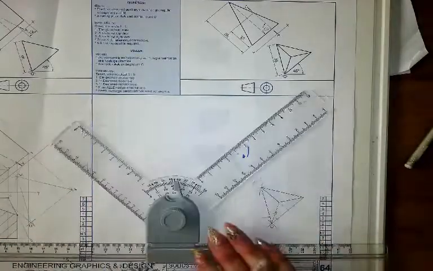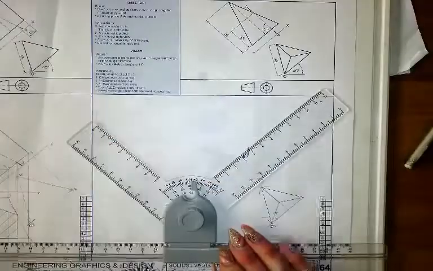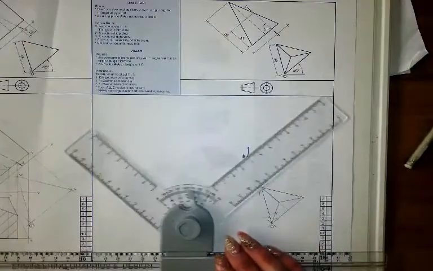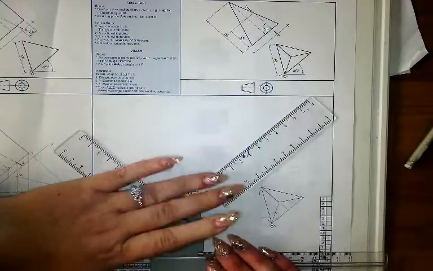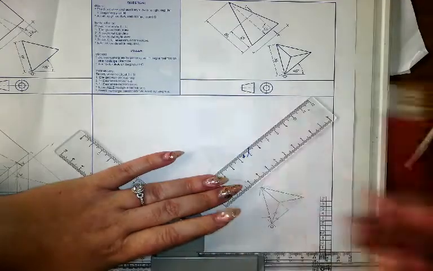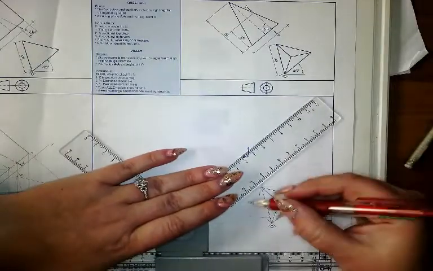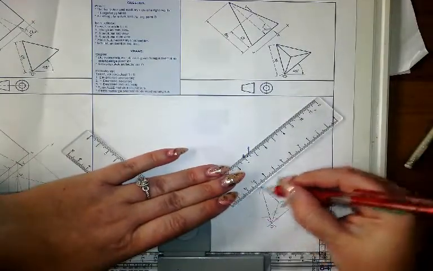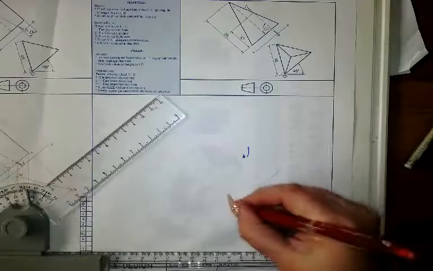Okay, then we're going to go to the front view. So before we start with the front view, we have to draw an auxiliary XY axis. Remember I said the axis between the auxiliary view and the front view is an auxiliary XY axis. And I will know that it is an auxiliary view by reading my question. So don't forget to read your question. Okay, X, Y.